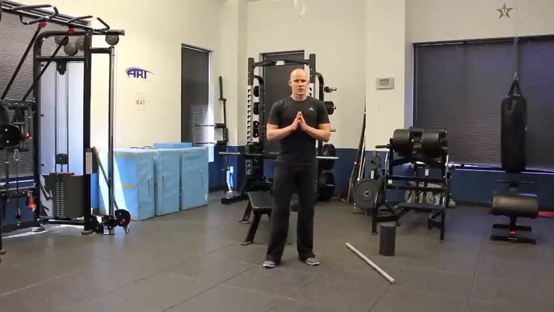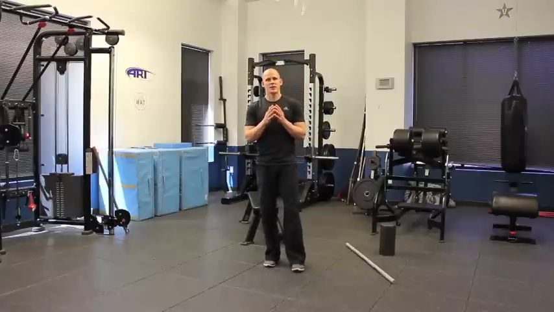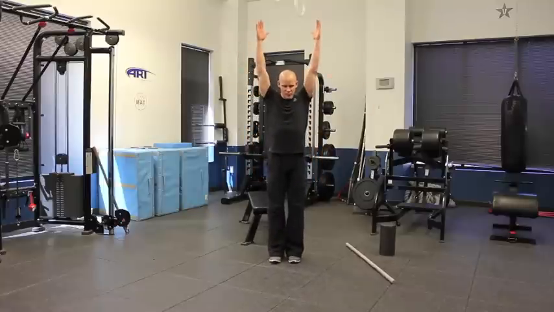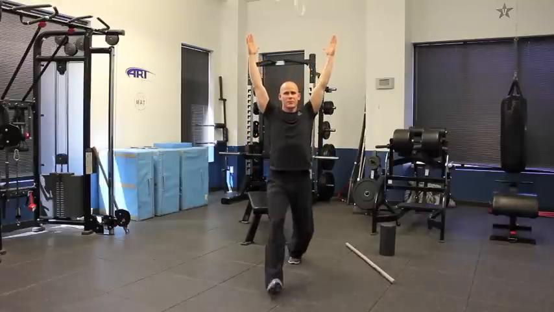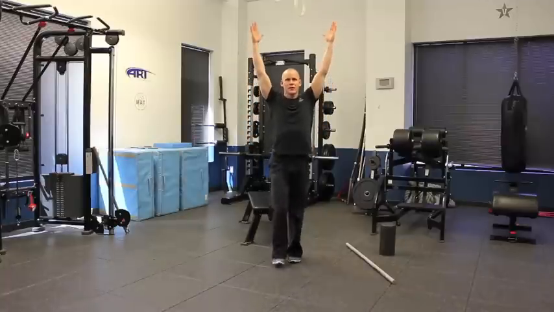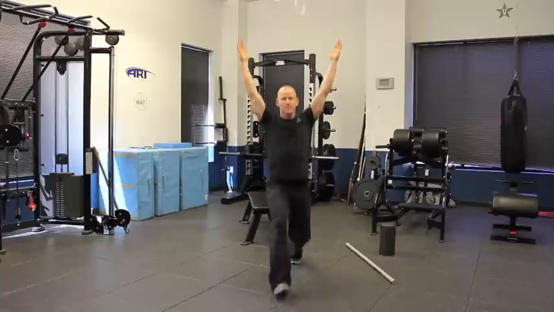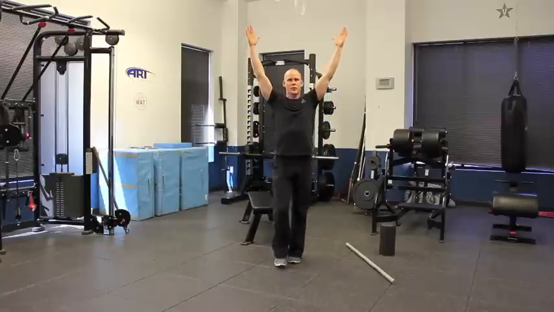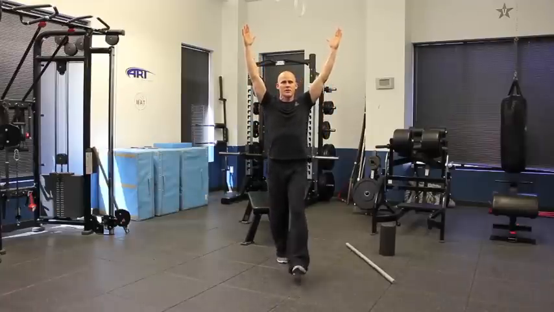The last one you're going to do is a forward lunge, and you're going to do it with arms overhead. So we want an anterior view as well as a lateral view. So you're going to stand with your feet together. I'm going to have my arms overhead, and I'm going to step forward and then back to the beginning position. I'm going to perform the repetitions on one side, and then I will perform them on the other side.